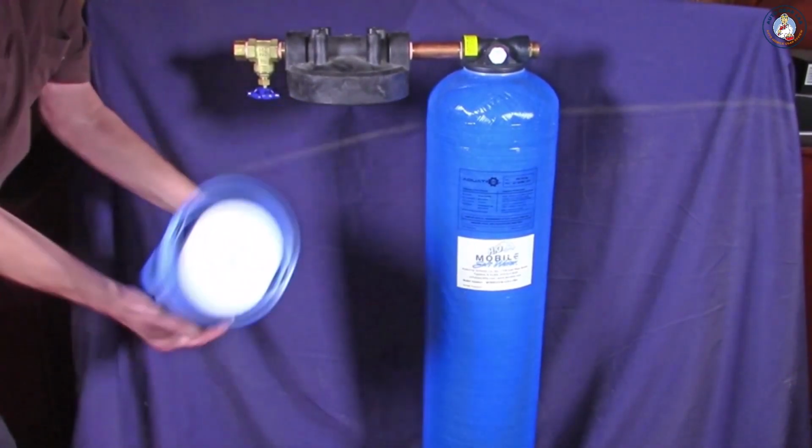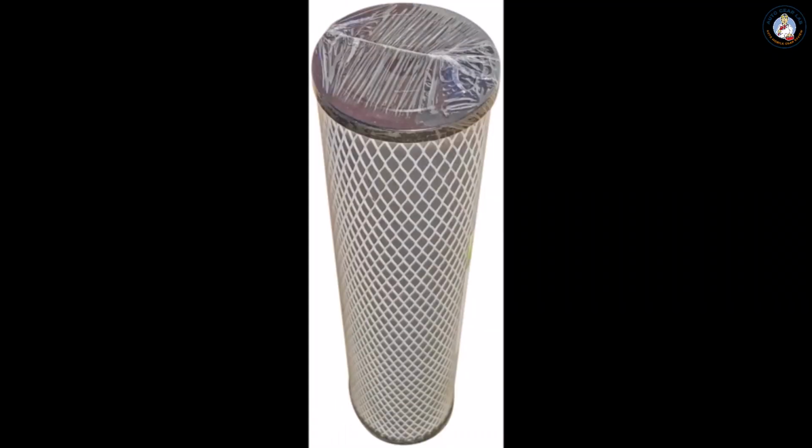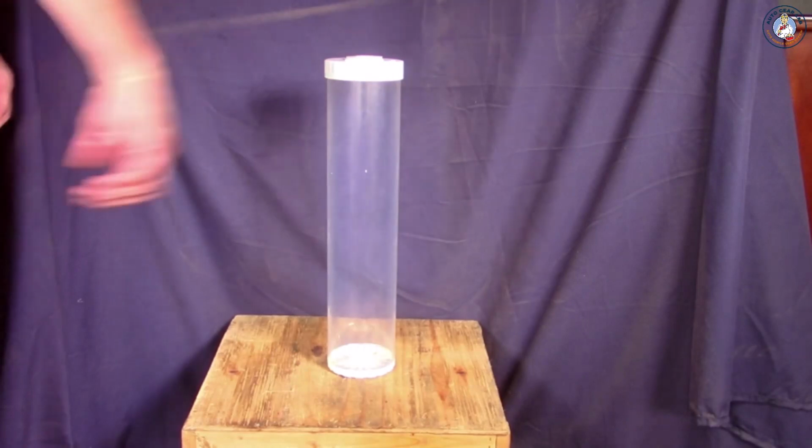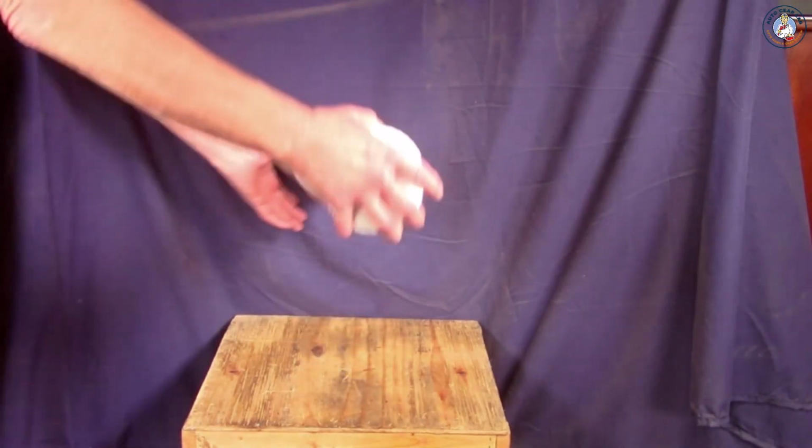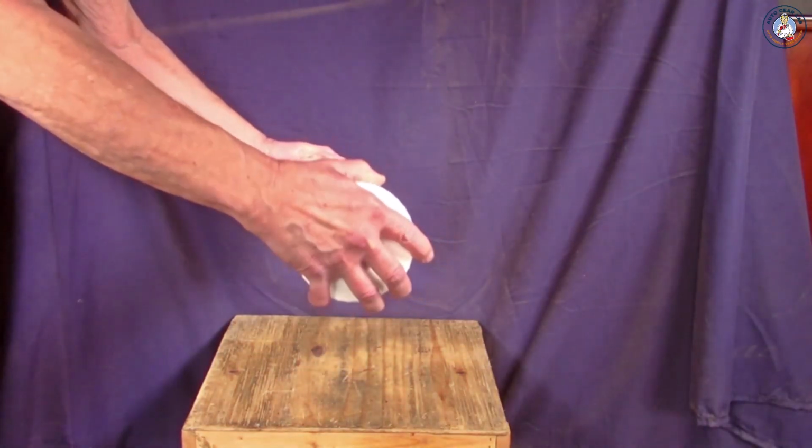And you'll see inside the salt caddy there is a sleeve. Now at this point it has a cartridge filter in the caddy. You can take the cartridge filter out. We sell carbon block style cartridge filters that can be used in your softener system. This is the caddy itself.